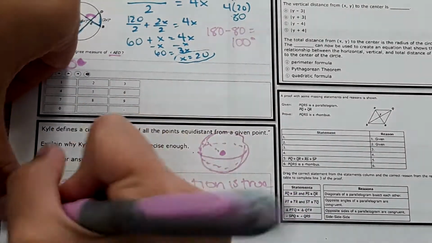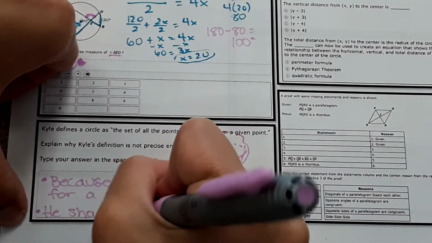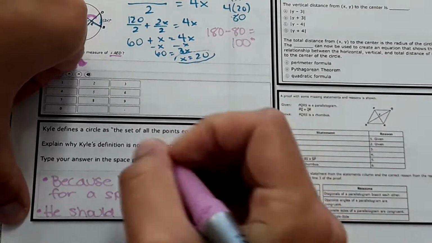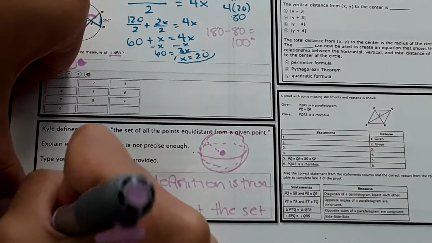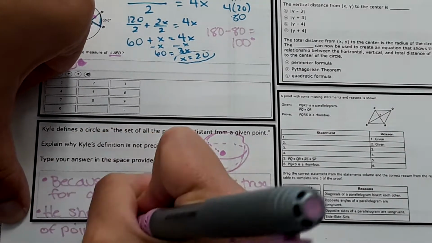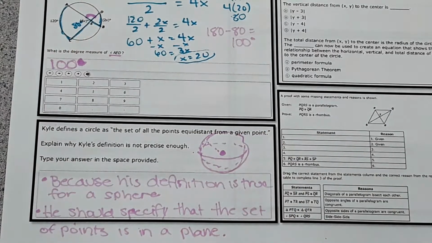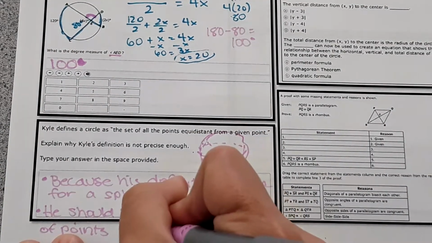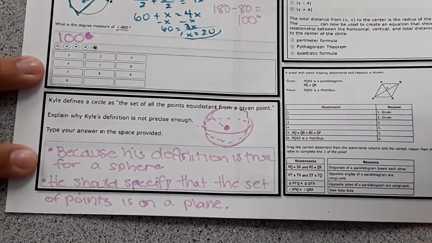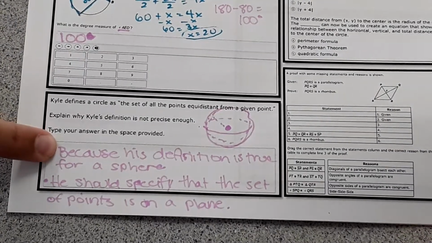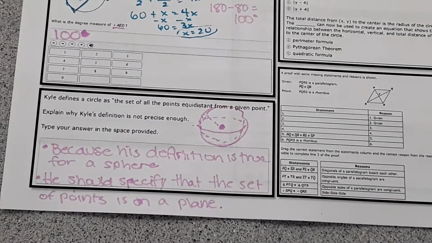So he should specify that the set of points is in a plane. Or on a plane. So both of these answers were given as examples. Notice that they aren't complicated. Like this one wasn't even a full sentence: because his definition is true for a sphere. That's why it's not precise enough.